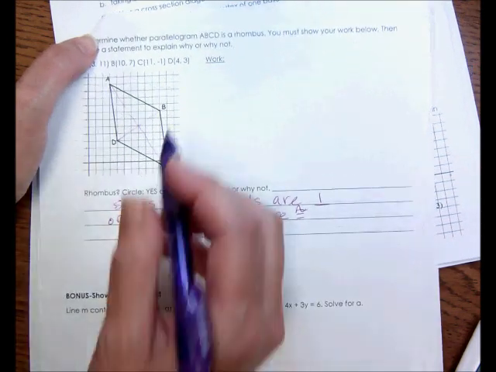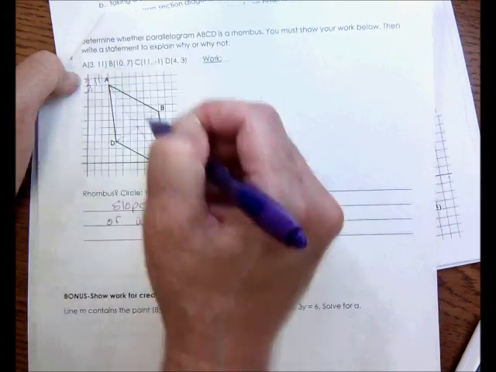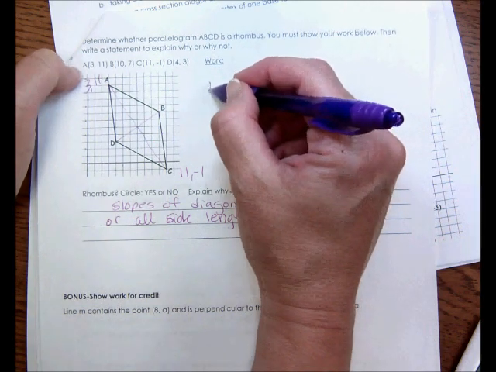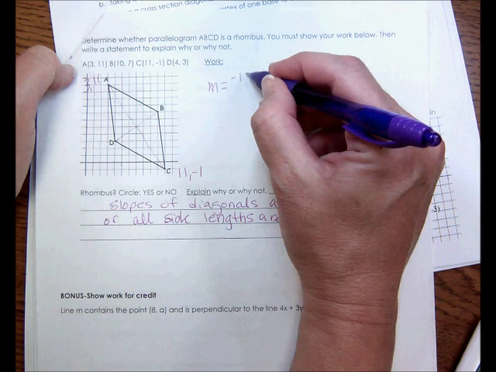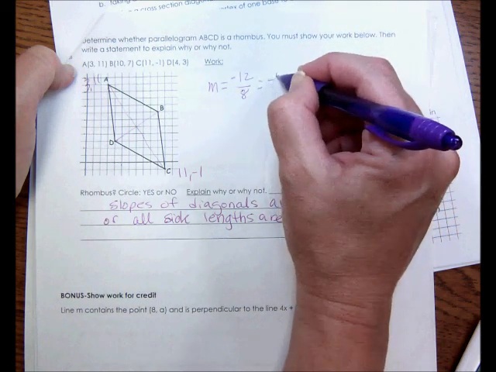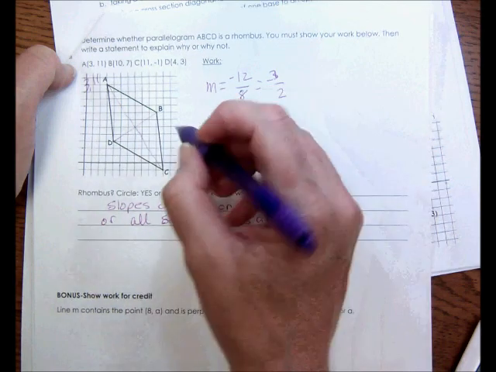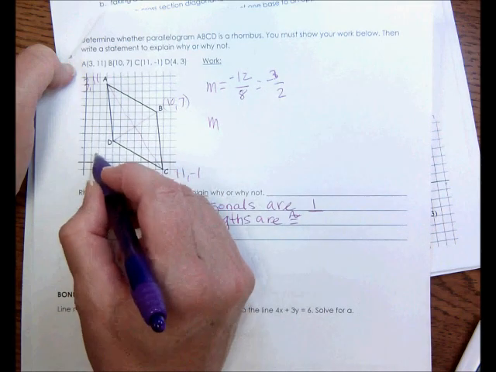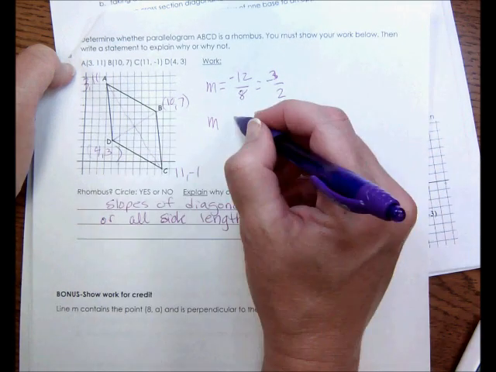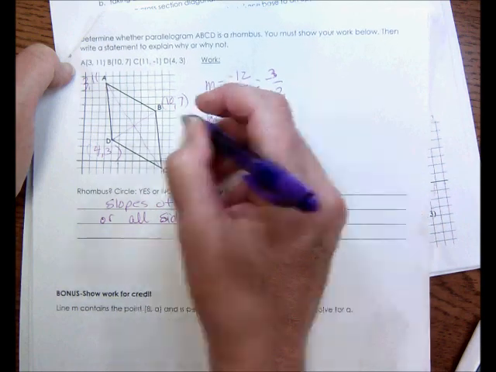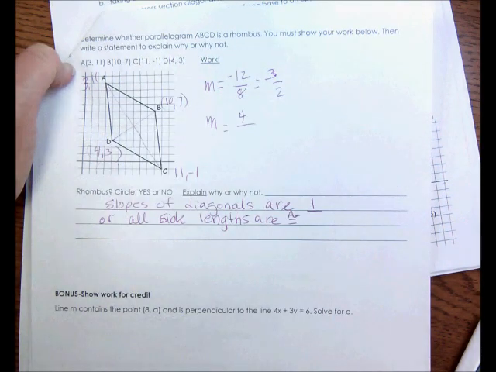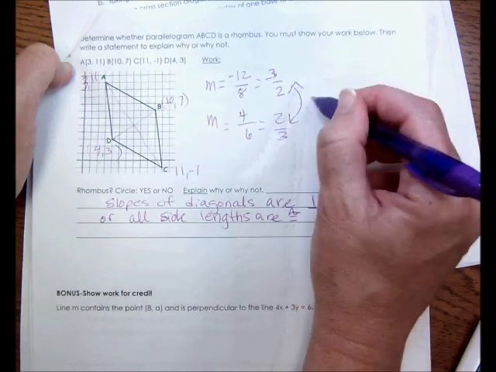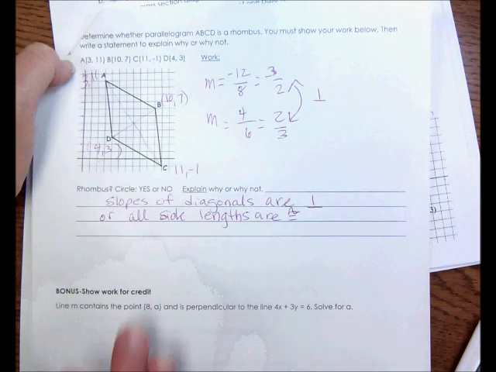So you can go through this, and A is 3, 11, and C is 11, -1, and you can determine that the slope of that is -12 over 8, so it's -3 over 2. And the slope of the diagonal BD, B is 10, 7, and D is 4, 3, and so I have the slope 7 minus 3 is 4, and 10 minus 4 is 6, so that is 2/3, and they are perpendicular, so it is a rhombus. And I could have also used the distance formula to find the lengths.